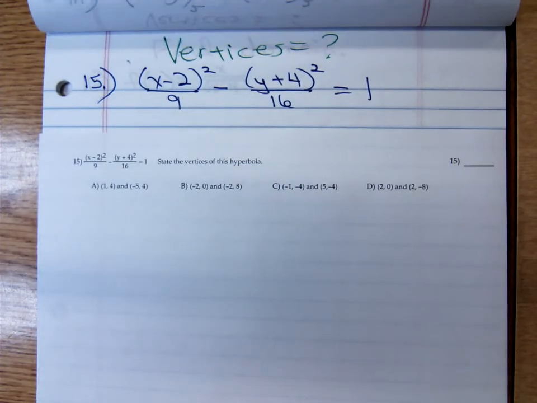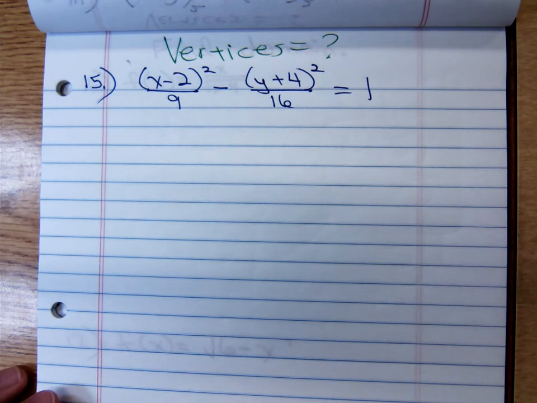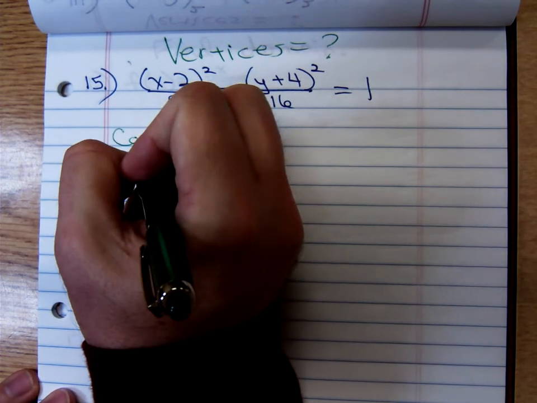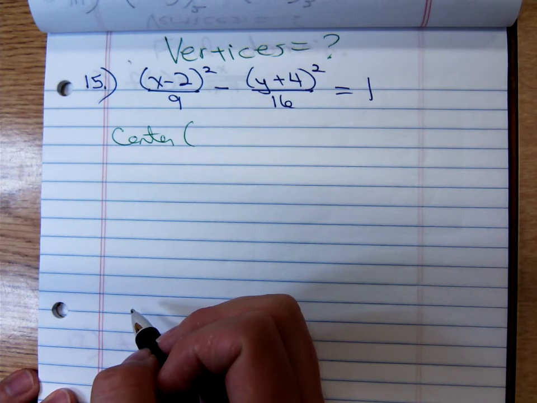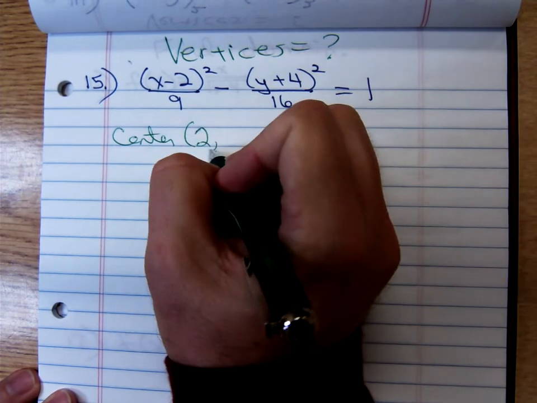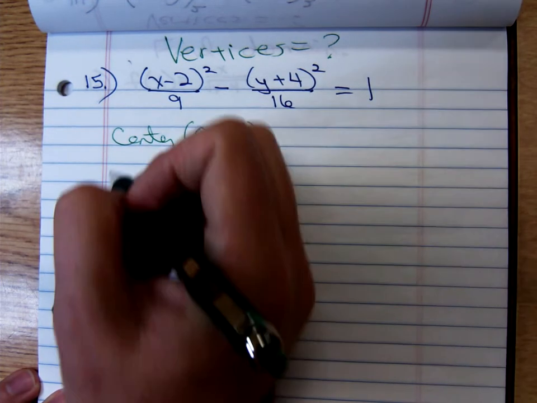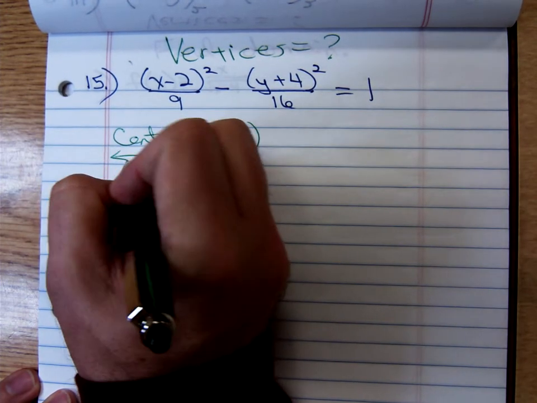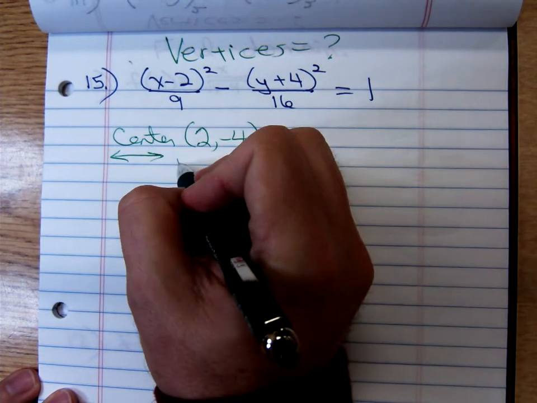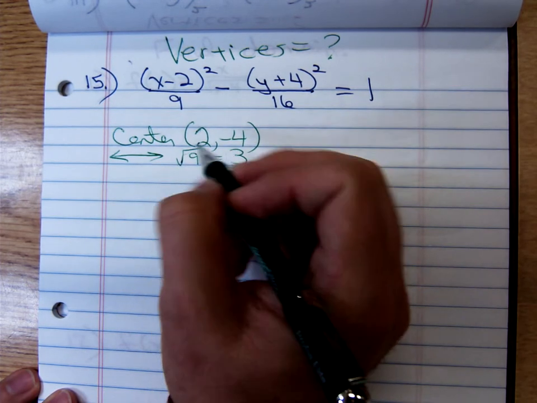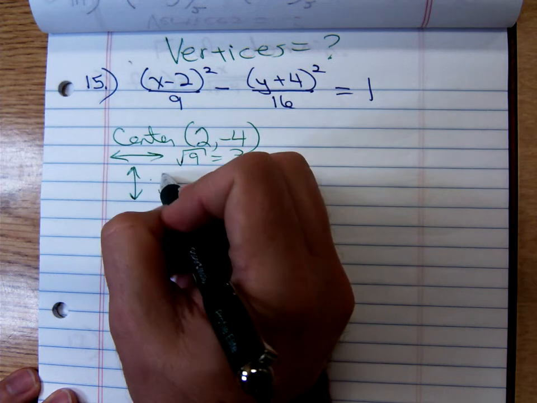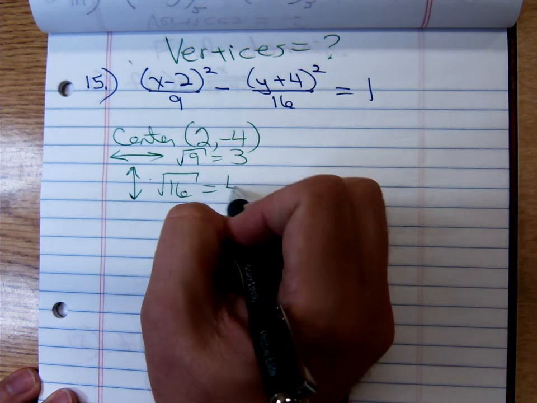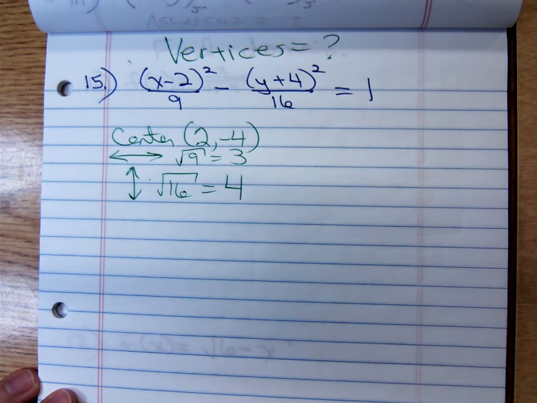So, first of all, we need to know the center. 2, negative 4. I agree. Left-right movement from the center, the square root of 9 is 3. Up and down, the square root of 16 is 4. And I'll draw my x-y grid.